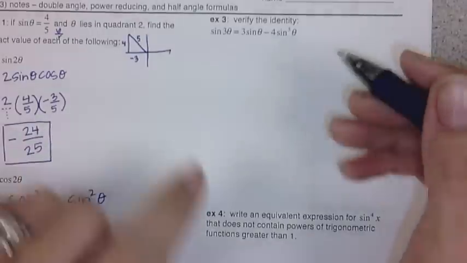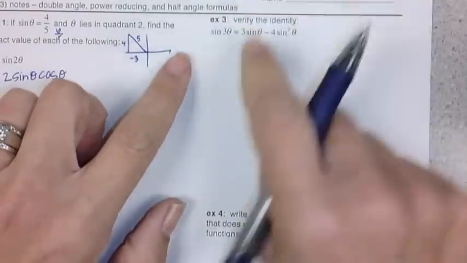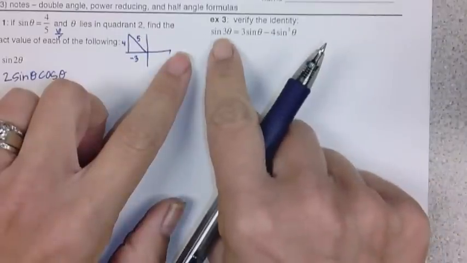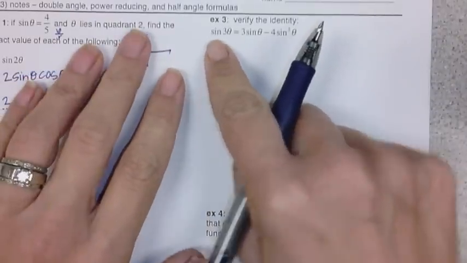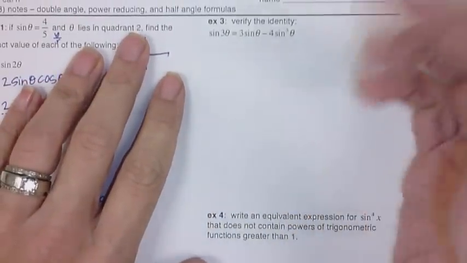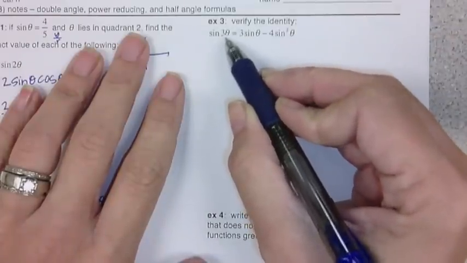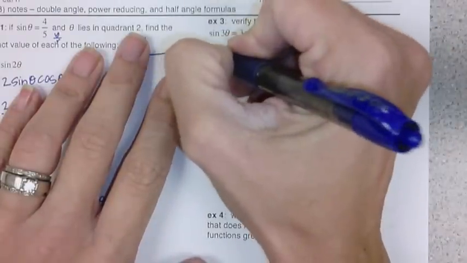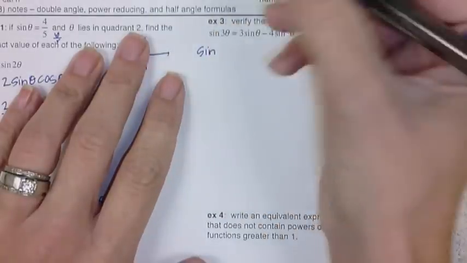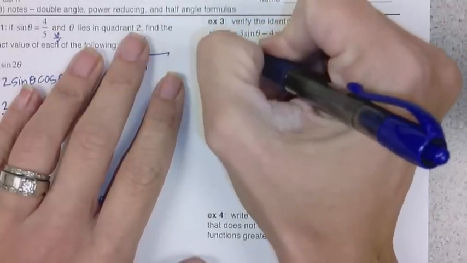So the first thing that we're going to do is, even though this is the more complicated side, we're going to start working this side. You guys know it can go either way. You can start whichever side you want, but I'm going to start here because I know I can use some of the formulas with this. So sine of 3 theta, check this out, we learned this yesterday. Another way to do this is to write it like this.